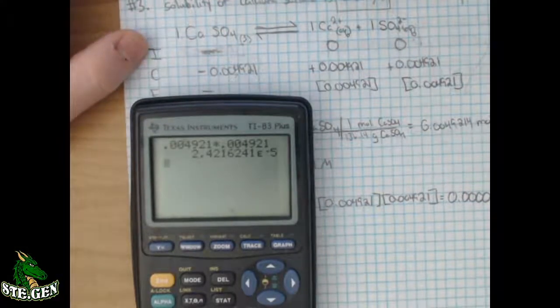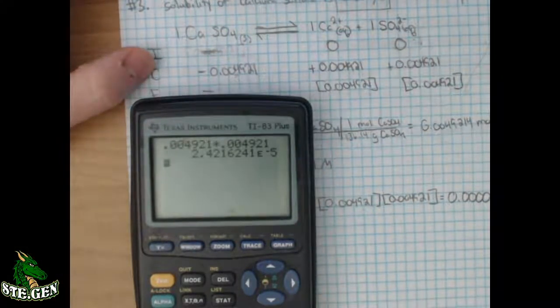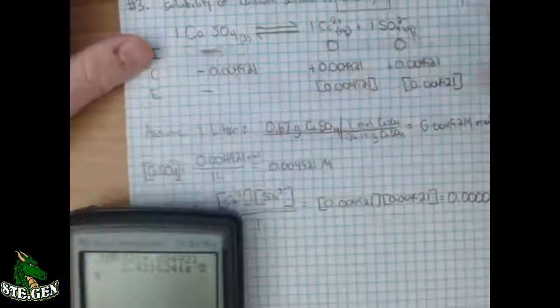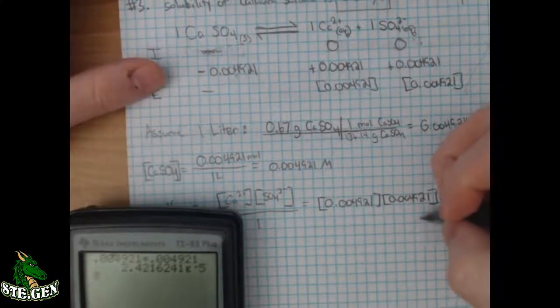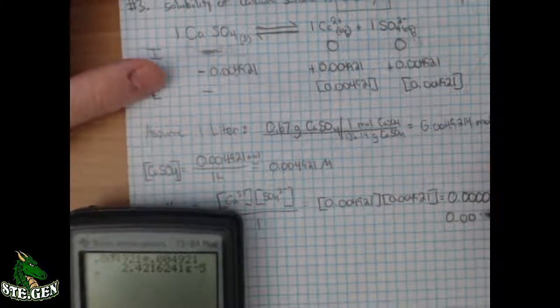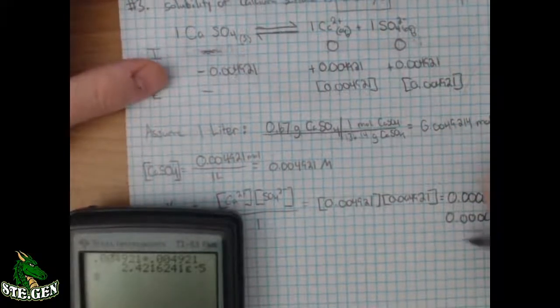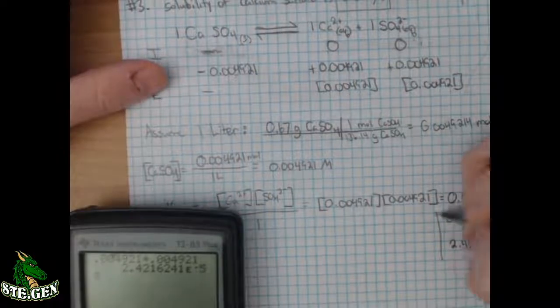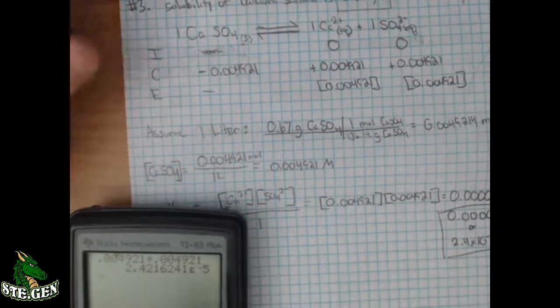And then double checking back in the question just to make sure I do the right number of sig figs. We have 0.67 and 25. 25 we don't really need, so just the 0.67. So our answer is going to be 0.000024, or just in case you want to do it, 2.4 times 10 to the negative fifth. And that is our Ksp.